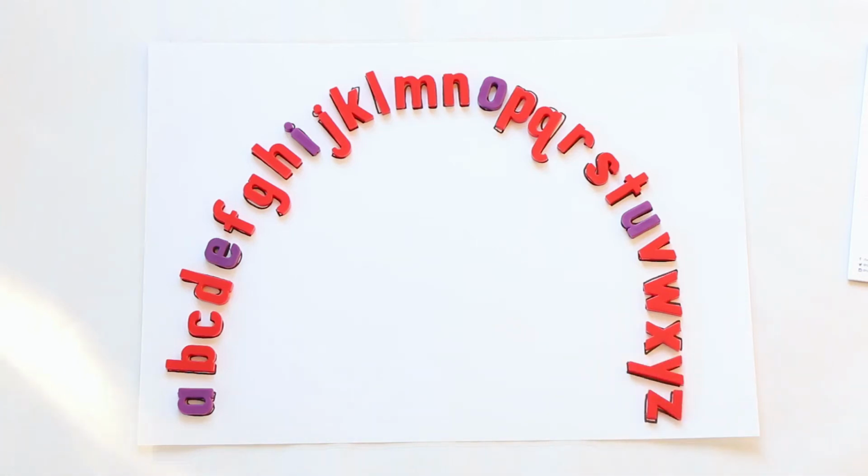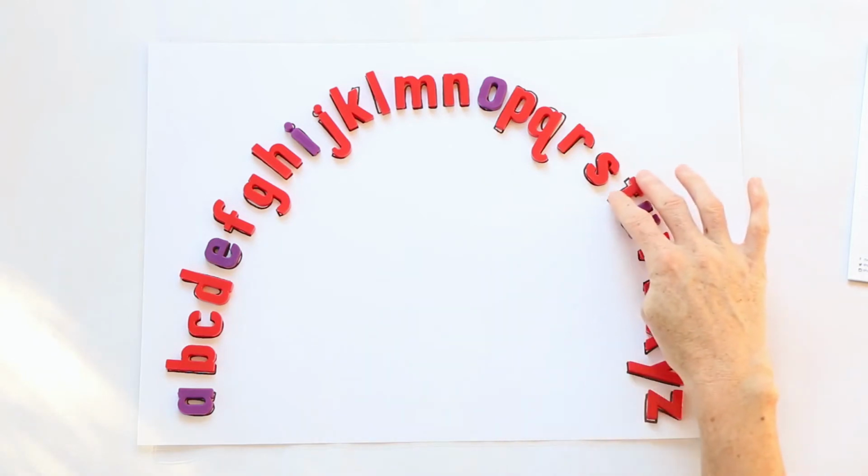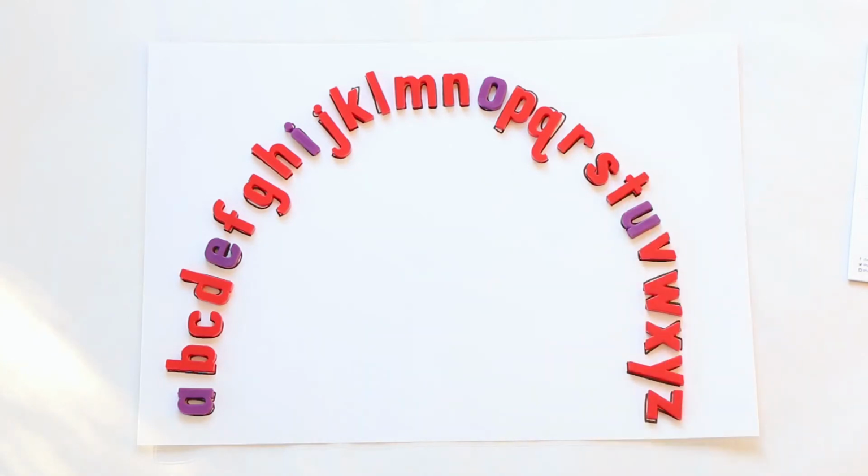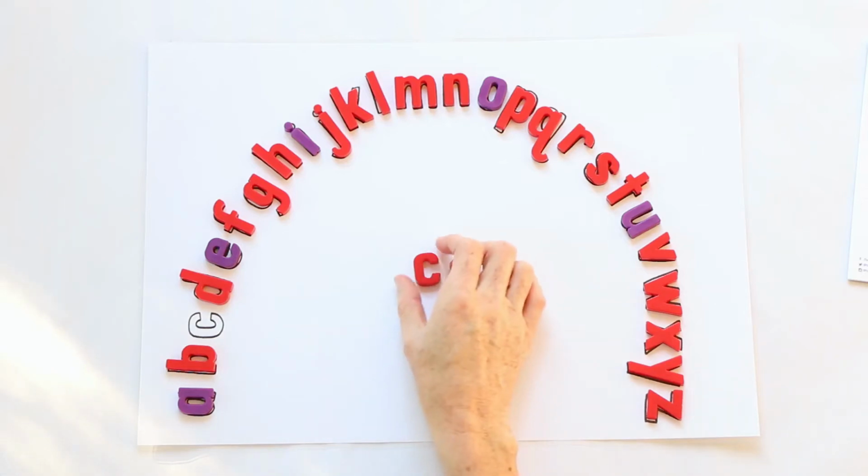And let's look at the consonant T. What sound does T make? T. T for tomorrow. Very good. What about the consonant C? Can you find it? Let's pull it down. C. C makes a K sound. Very good, boys and girls.